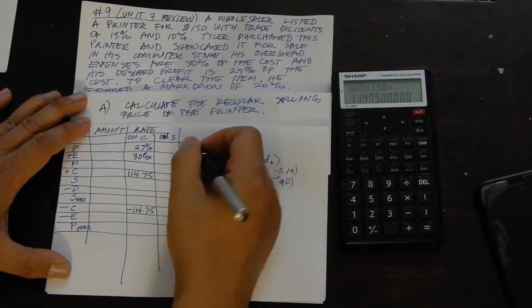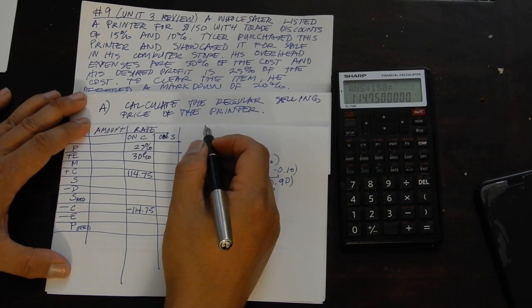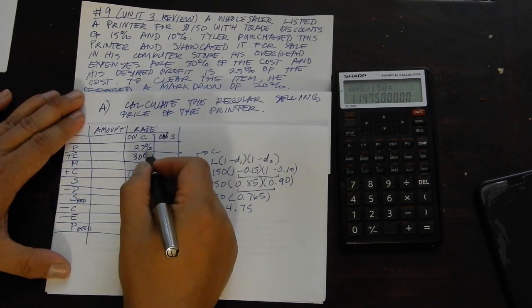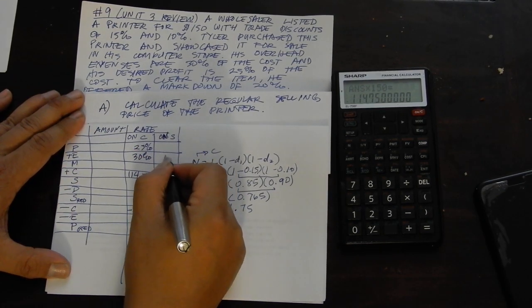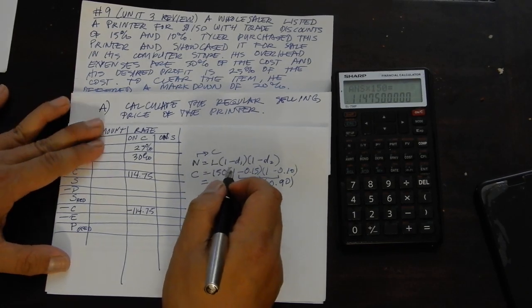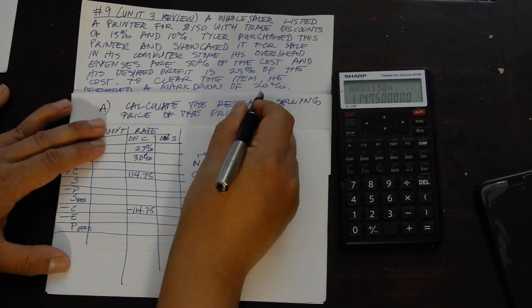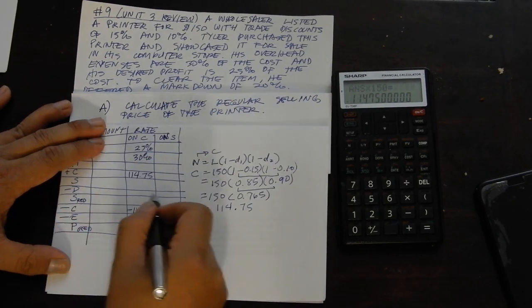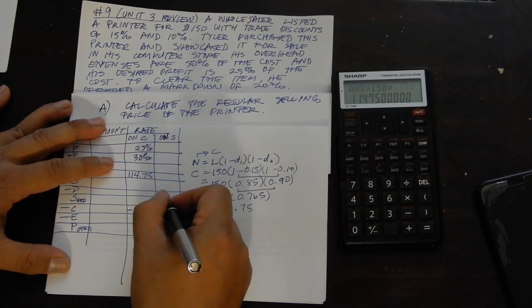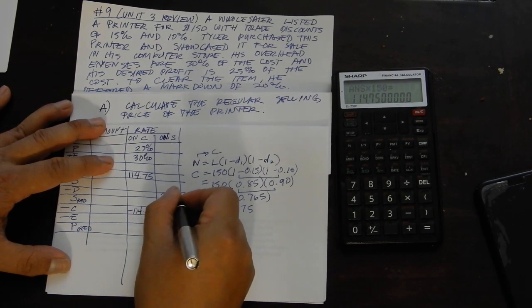The on-S markup and markdown problems will say P, E, or M are percentages on selling price, so we put those numbers up here, and again, that is a different procedure. We also know that the markdown is 20%, so we go to markdown, and the markdown rate is always a rate on S. So put the 20% there.